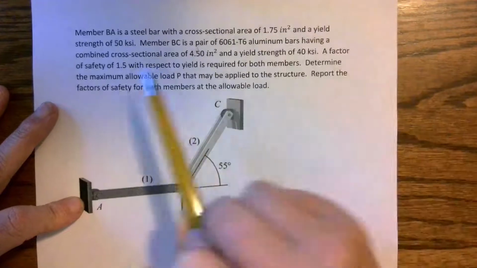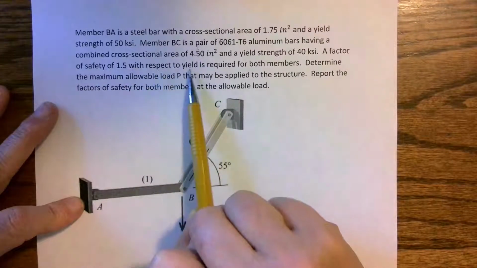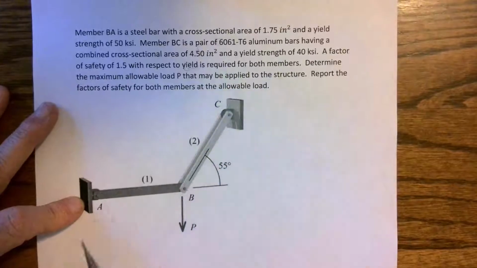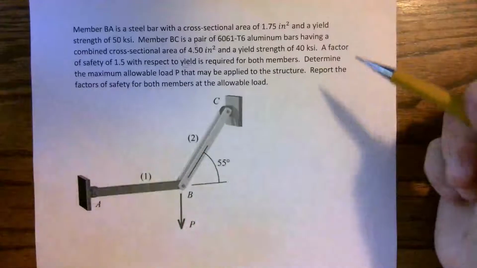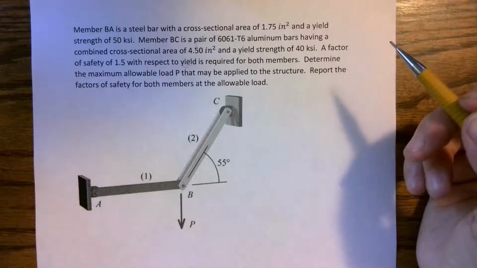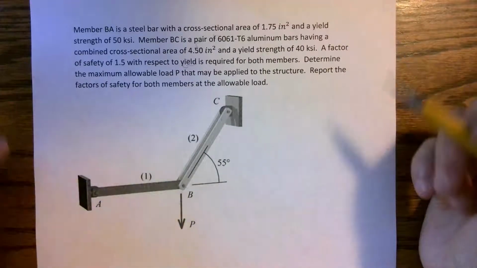A factor of safety of 1.5 with respect to yield is required for both members. Determine the maximum allowable load P that we can apply to the structure. Report factor of safety for both members at the allowable load.